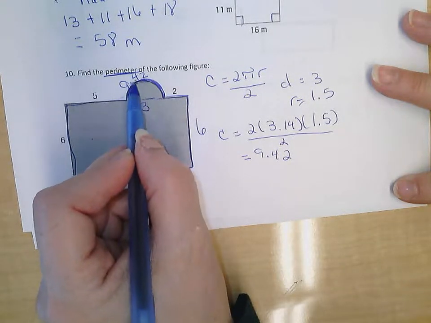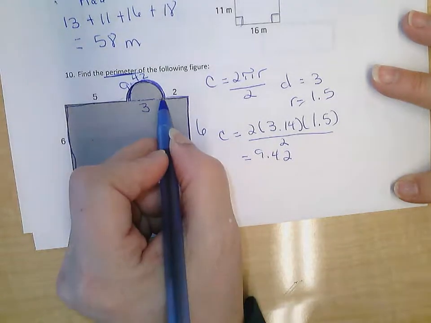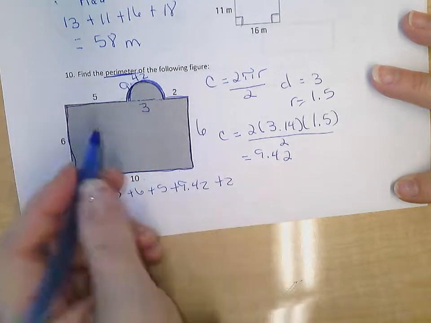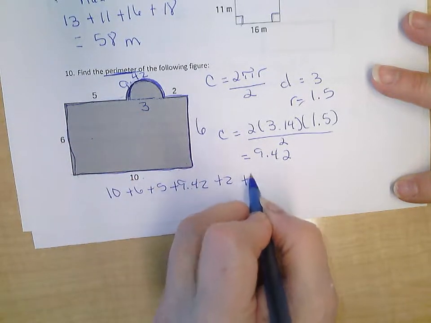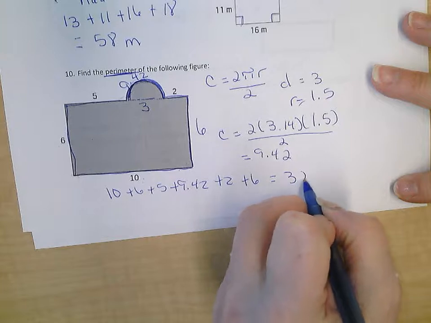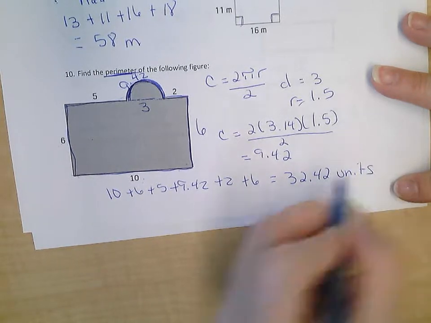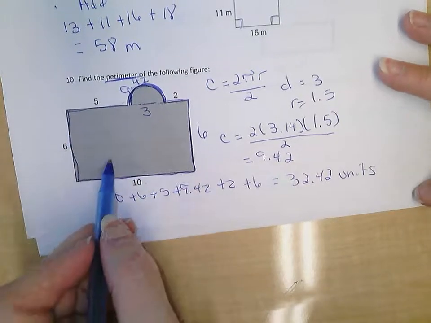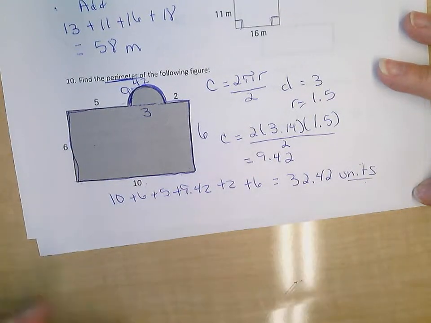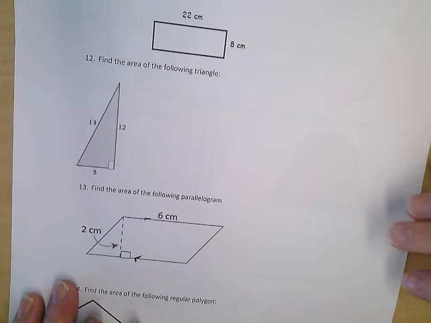And how much do we hop around here? We hop around 9.42, over here, plus 2, and then down, plus 6. When we add those all up, we get 32.42 units. We don't know what the units are, but we know that they're not squares, so we're just going to put units in here. Okay, so that's perimeter.